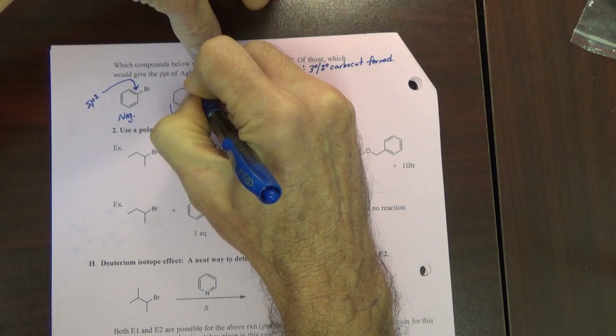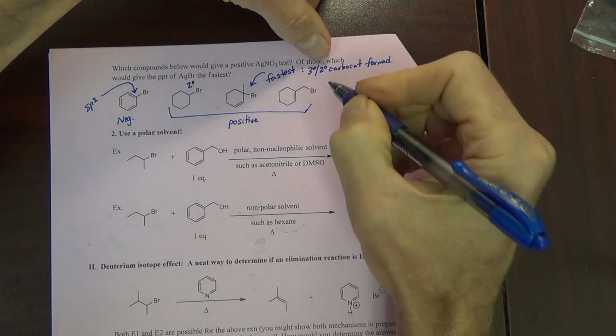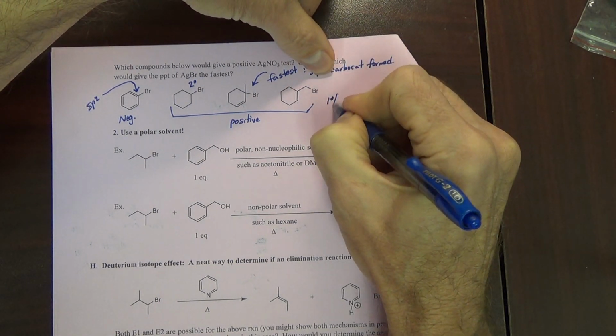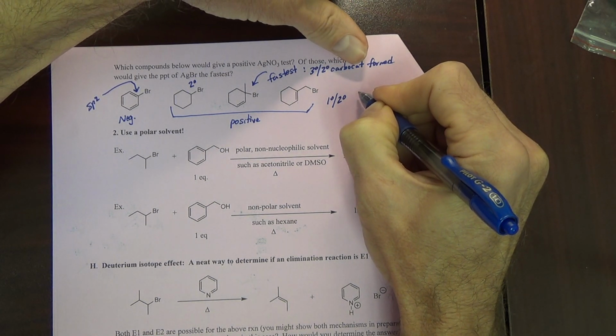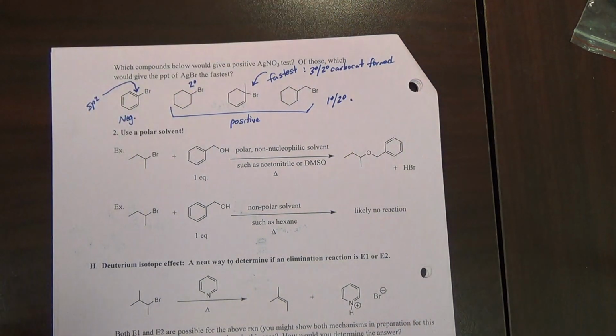Over here, this would give a secondary carbocation. It would be isolated, no resonance. And this one here would give a primary carbocation.